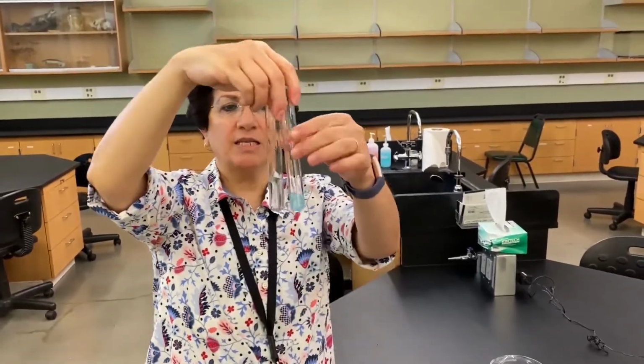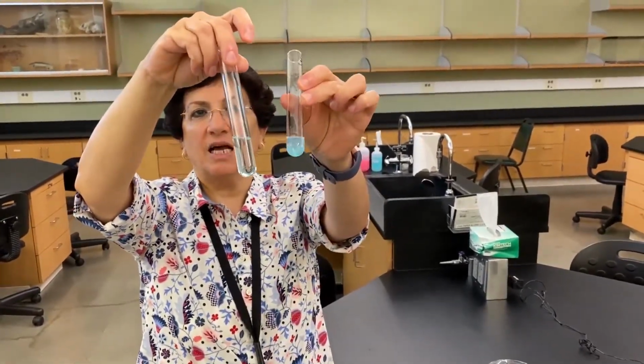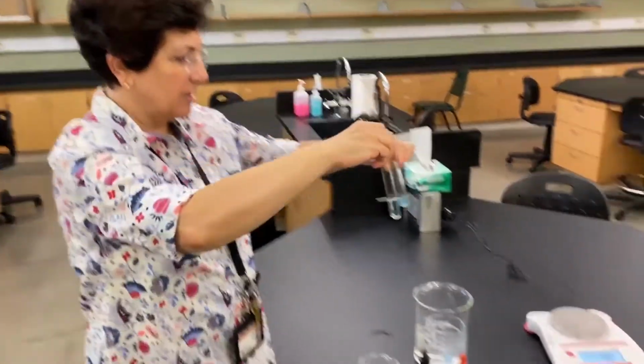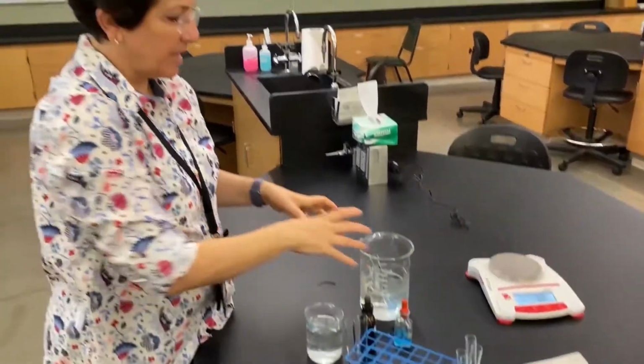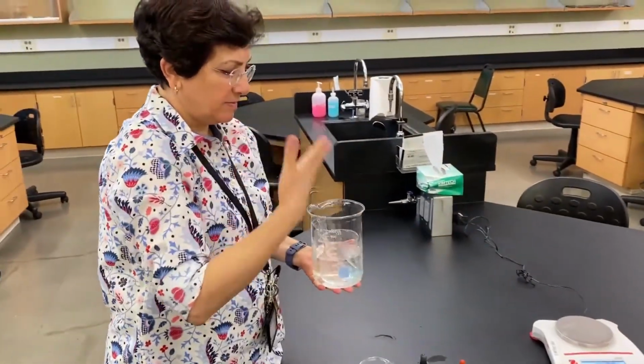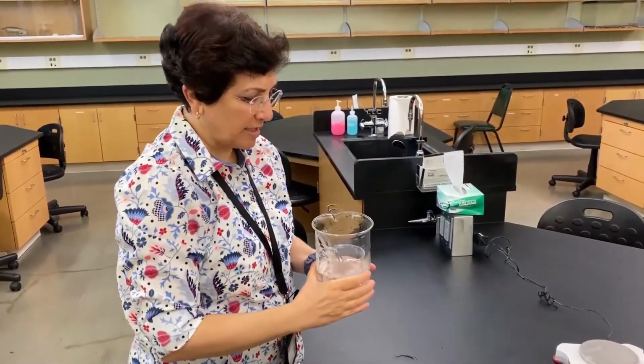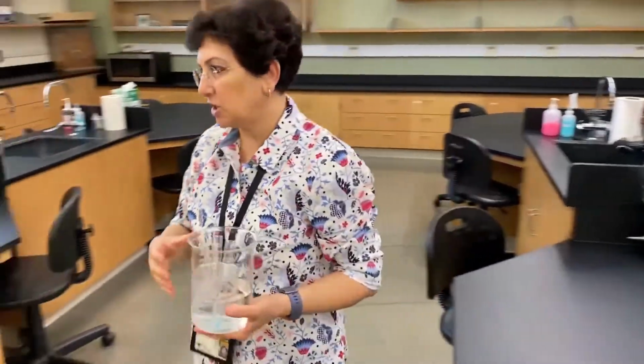Okay, so as you can see, the color is that light bluish color. We're going to put these 2 tubes, and as I said, we're going to go to the microwave and heat the water around them, and we're going to see if there is any change in the color.